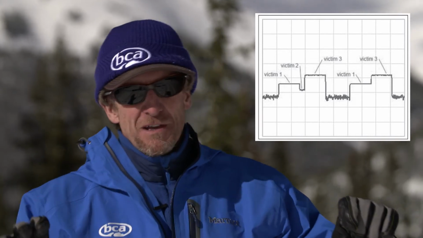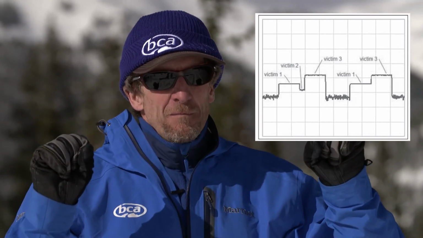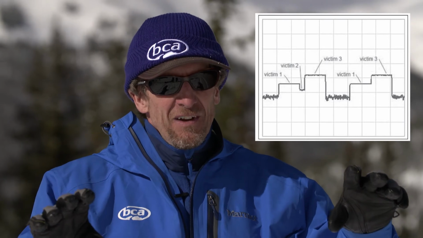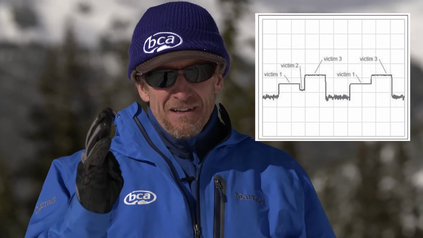When there's more than 2 victims out there and they're all beeping, the chances are fairly high that after a while their beeps are going to overlap with each other. So instead of beep, beep, beep, beep, it's going to be going beep, beep, beep all together. And when that happens, most digital avalanche transceivers will think, oh, there's only 1 out there now, because it can only hear 1. So it will miscount the number of victims out there.